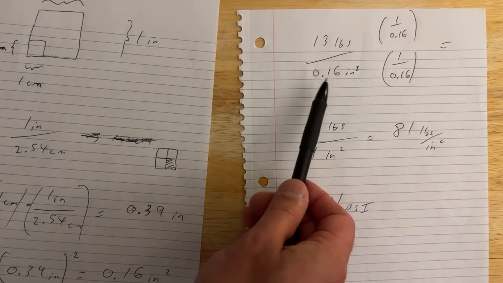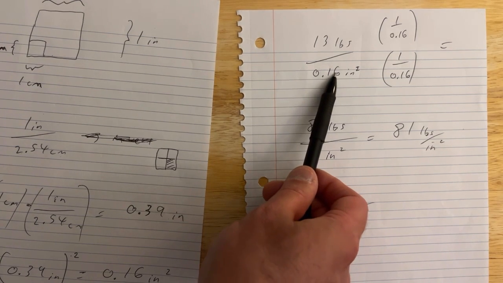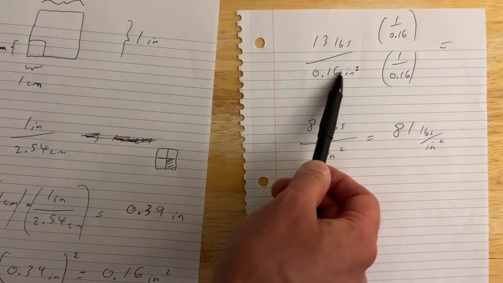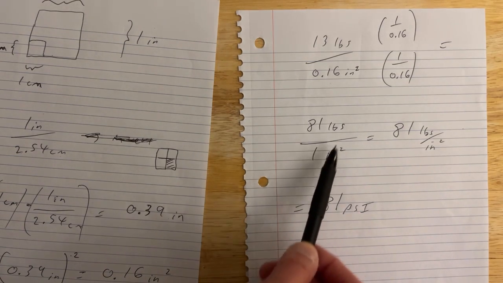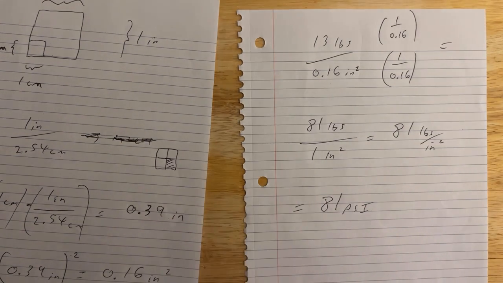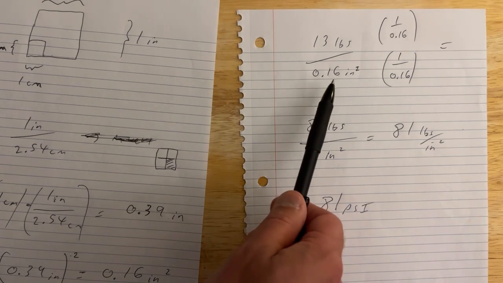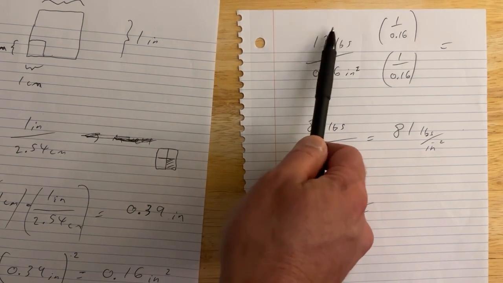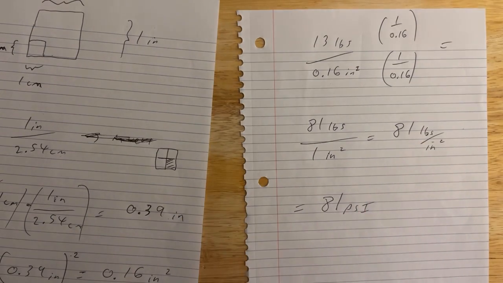We want this denominator to be 1, so how do you turn it into 1? You divide by itself. So multiply by 1 over 0.16, then this becomes 1 square inch right here. Just bring your units down. Whatever you do to the denominator, you have to do to the numerator, and vice versa. If you alter the numerator, you have to do the same to the denominator.